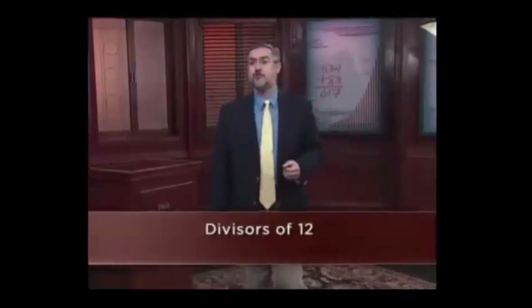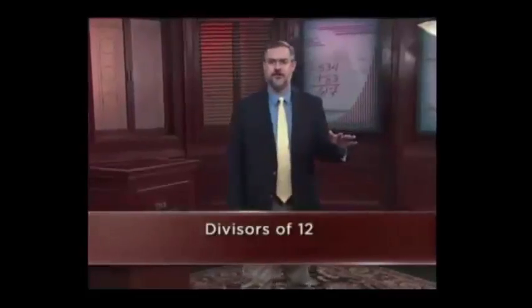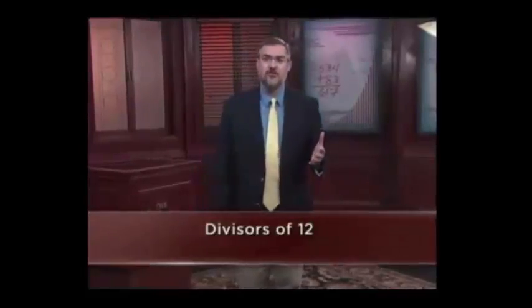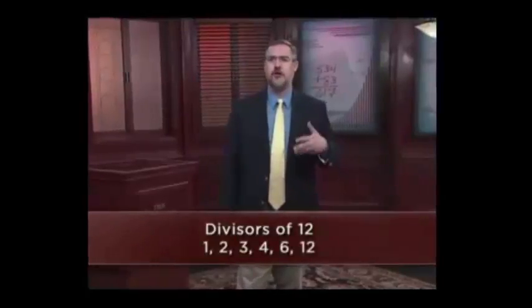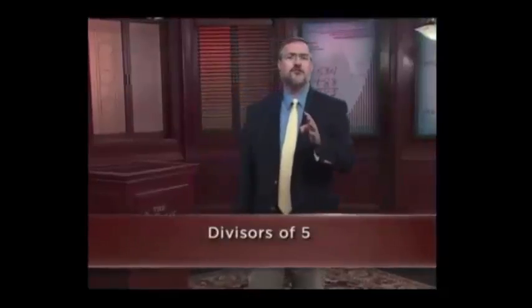Of course, some numbers have lots more divisors than just 1 and the number itself. Take, for example, the number 12. It has many divisors, even though it isn't that large. The list of divisors for 12 is 1, 2, 3, 4, 6, and 12. But there are many other numbers out there which don't have so many divisors. In fact, they only have themselves and 1 as divisors in some cases. That's true, for example, of the number 5. The only divisors of 5 are 1 and 5.